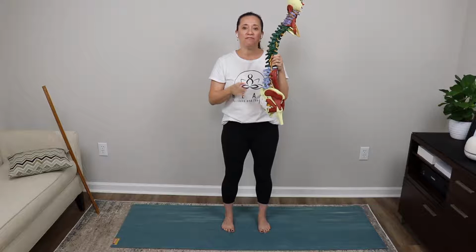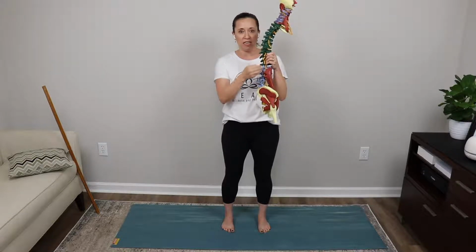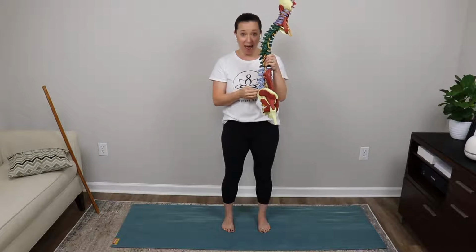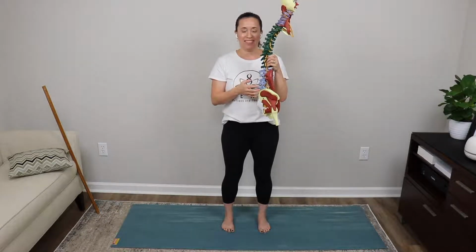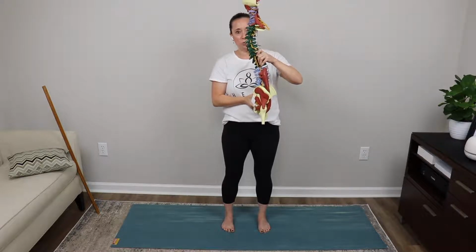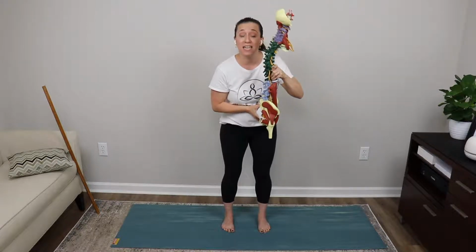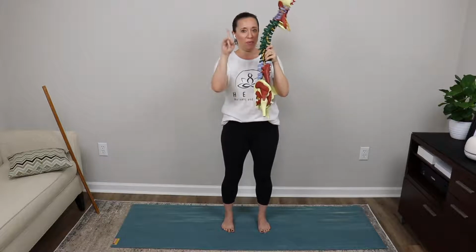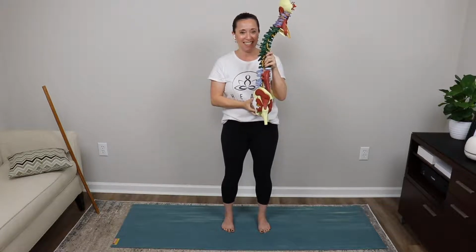So when we have spine arthritis, meaning there's inflammation in those joints of our back, oftentimes the cause is that the back is being overloaded. So it's an alignment issue of the spine. We're going to work on that in standing.